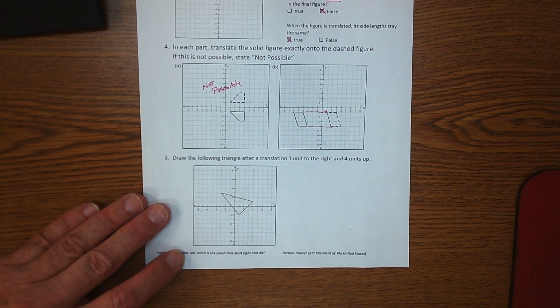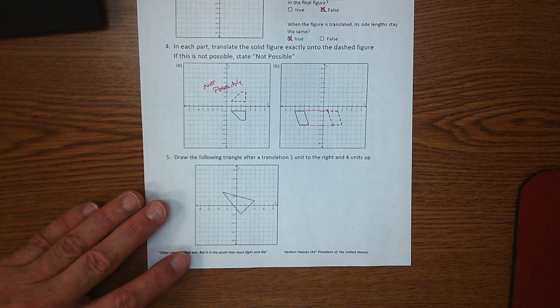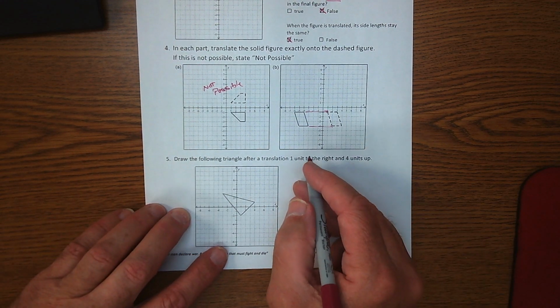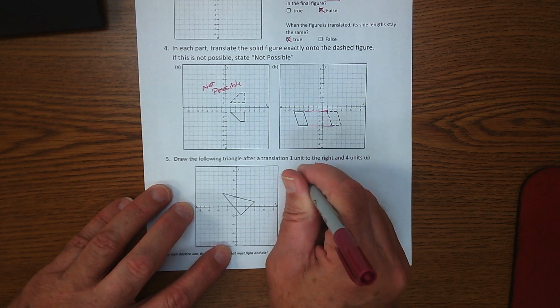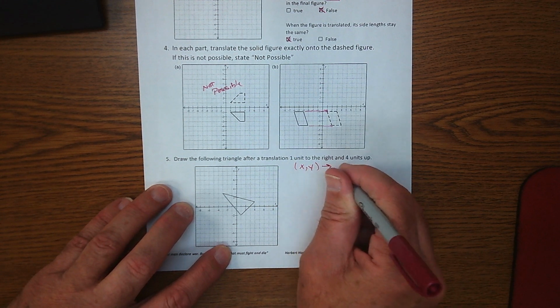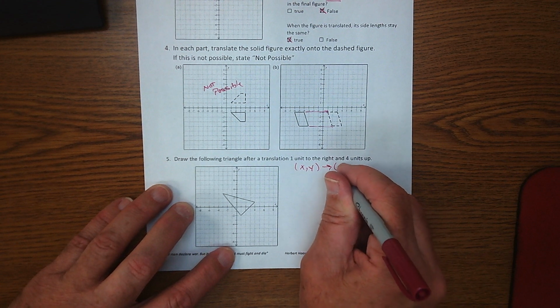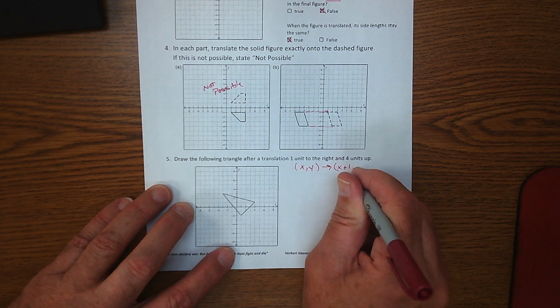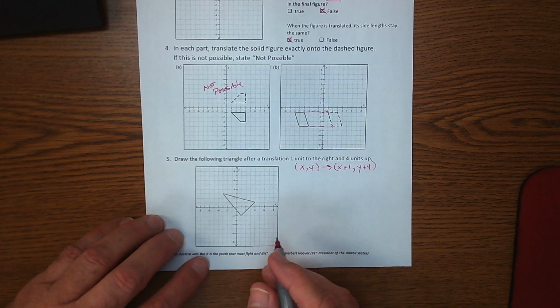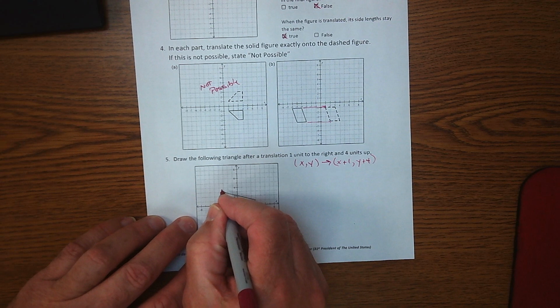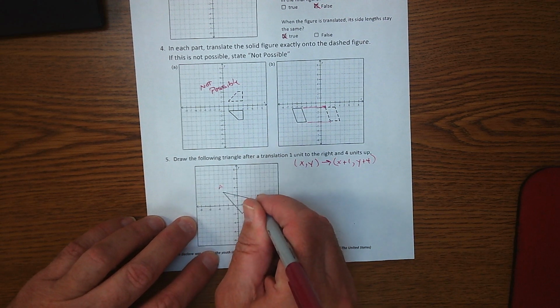This last part, we're going to redraw this. We're going to go 1 unit to the right and 4 units up. So we're going to have (x, y) translates to 1 unit right, so x plus 1, and y plus 4. So here's point A. We're going to enable these. That's A. This is B.